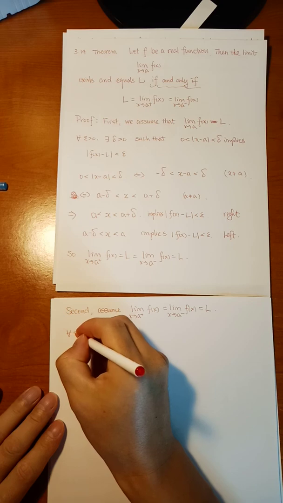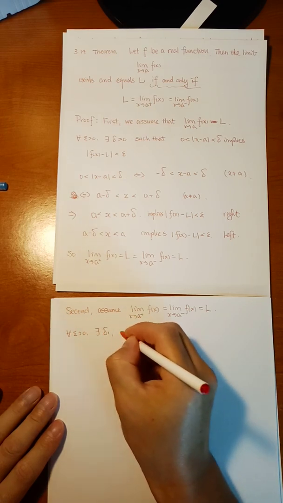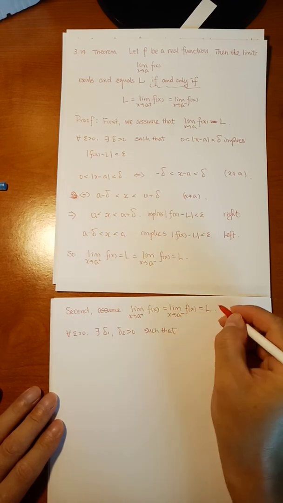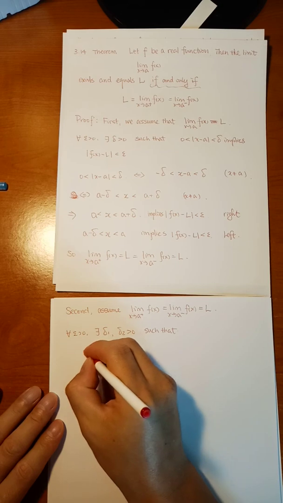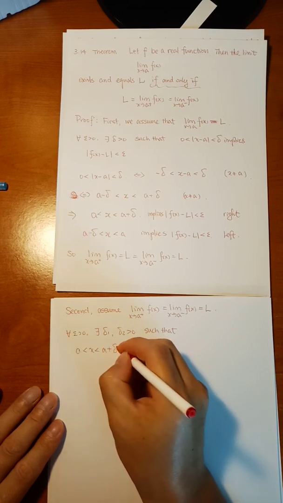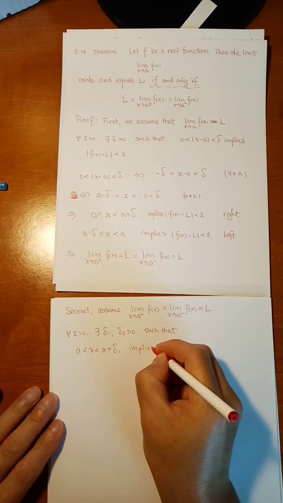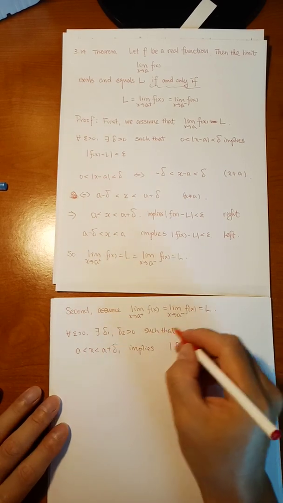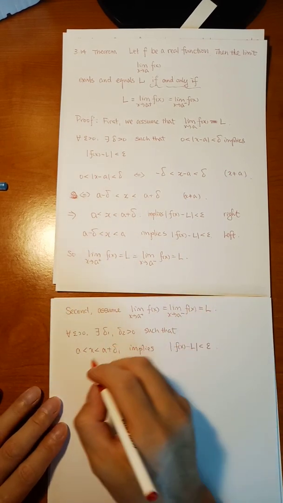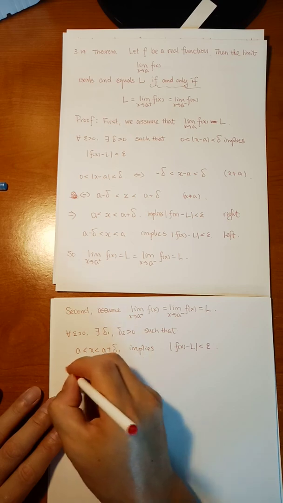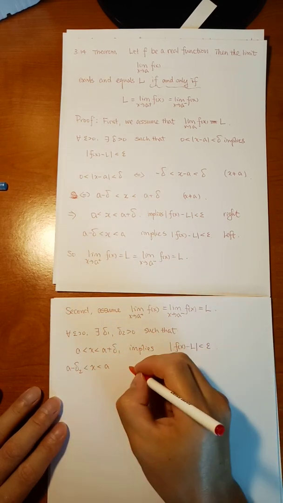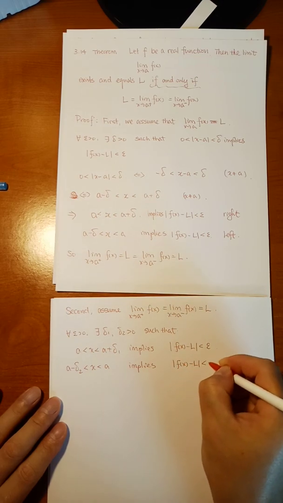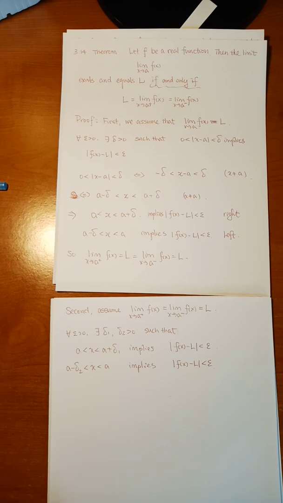So for every epsilon greater than 0, there exist a delta 1 and a delta 2 greater than 0 such that the right limit is L, meaning x between a and a plus delta 1 implies absolute value of f(x) minus L less than epsilon. And the left-hand limit is L, so x between a minus delta 2 and a implies f(x) minus L is less than epsilon. For the same epsilon, you have delta 1 and delta 2.